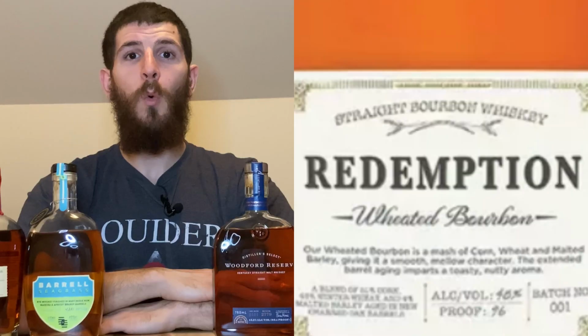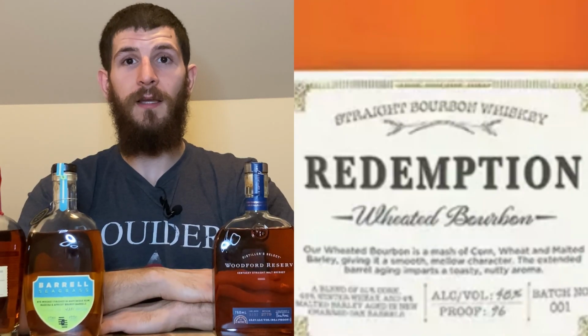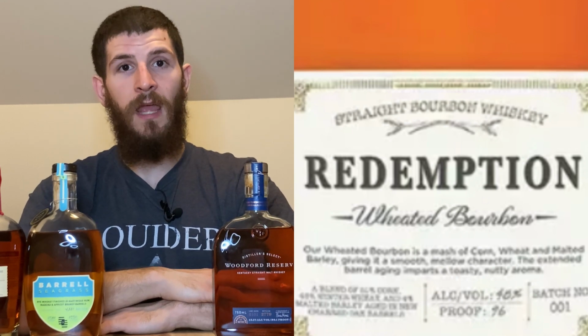You may have heard the term wheated bourbon thrown around a lot lately, but a wheated bourbon is not a wheat whiskey. In order for something to be labeled as a bourbon, it still must contain at least 51% corn in the mash bill. So a wheated bourbon has a secondary grain of wheat instead of the typical rye. There's also a newer category of American whiskey called single malt American whiskey. And again, that is not necessarily a malt whiskey.